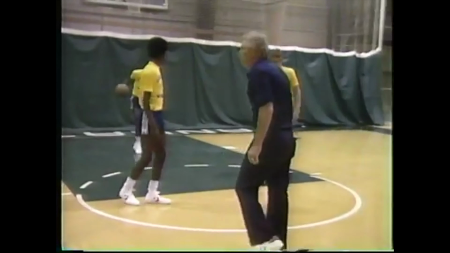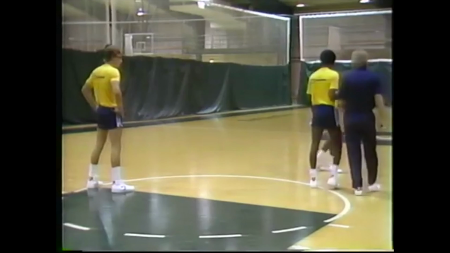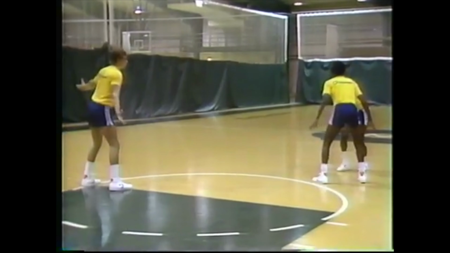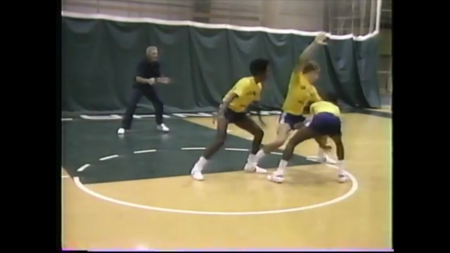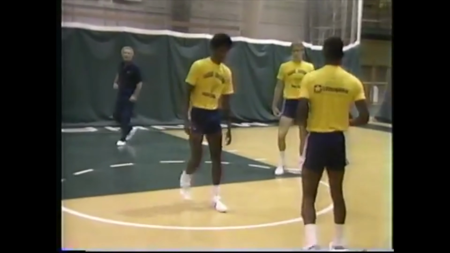Let's see what the players can do now. First of all, I'll be the receiver. Kenny's the dribbler. All right, here we go. Take the shot. Come on, what do you got? Oh, you had it. Nice move, Kenny. One more. All right, here we go.